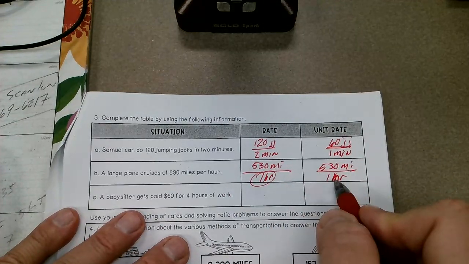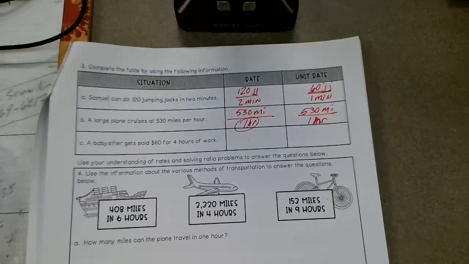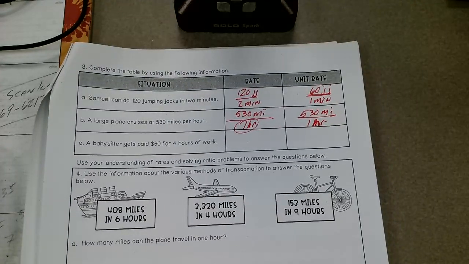530 miles per hour. That's the unit rate because it's over 1. They already did that for us. Pretty easy. Letter C. A babysitter gets $60 for 4 hours.